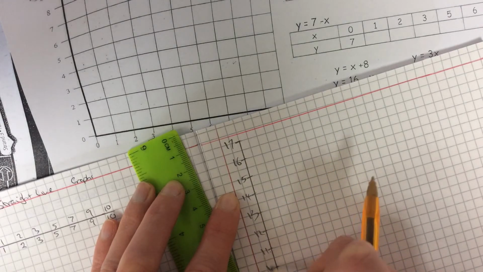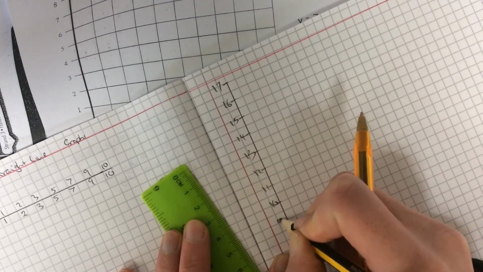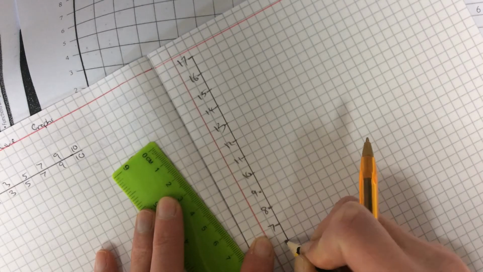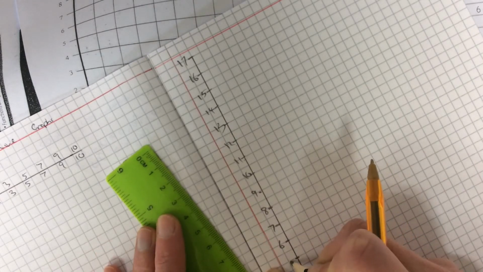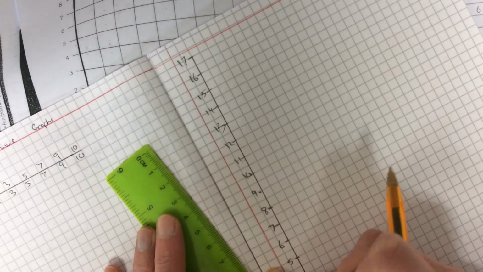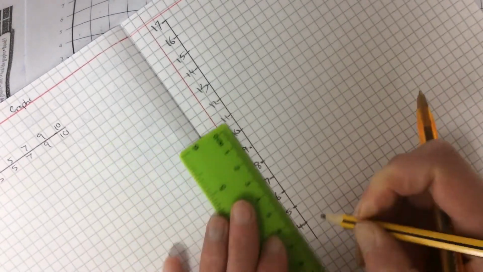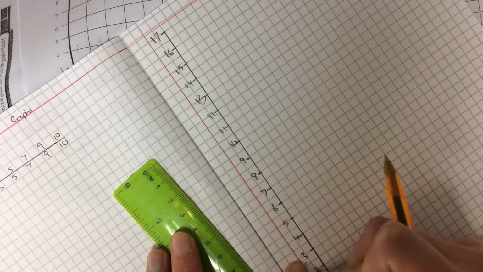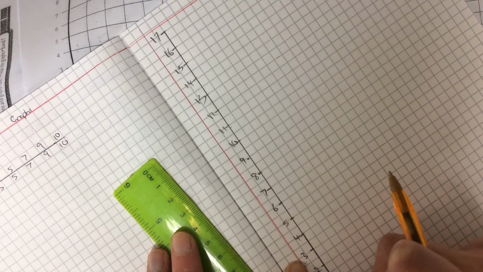If you want to pause as you label yours, make sure you put the wee dashes on the line rather than in the boxes. The dashes go on the line to make sure it is absolutely perfect. I need to make my line a little longer here. 3, 2, 1, and then 0 is down the very bottom there.